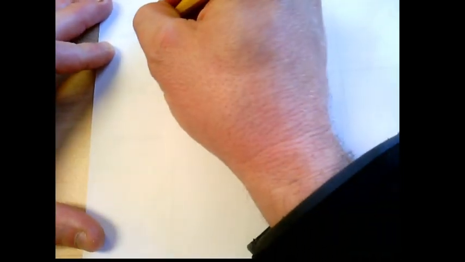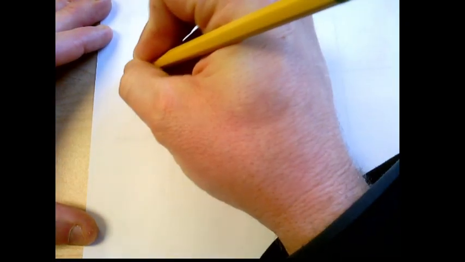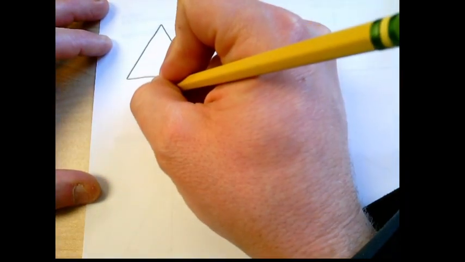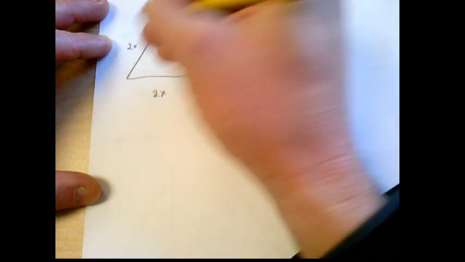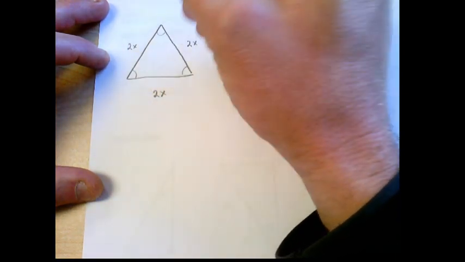So let me go ahead and start a little mini proof of how we come up with the rule for the 30, 60, 90 triangles. On a piece of paper that you're going to use for your homework tonight, you might want to pause right now and get that out. I am going to draw out for you an equilateral triangle, and I'm going to label each side length 2x right now. And we know in an equilateral triangle, all the angles are congruent, so they're all 60 degrees.